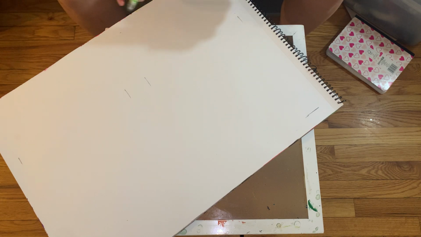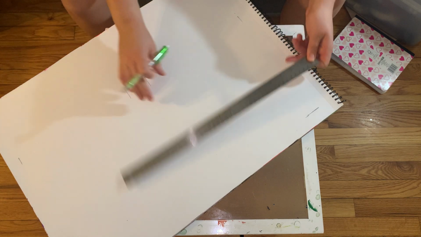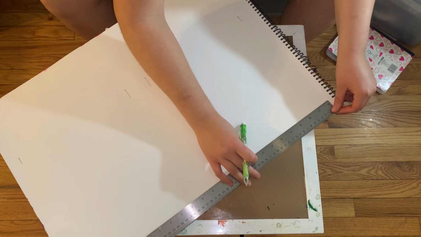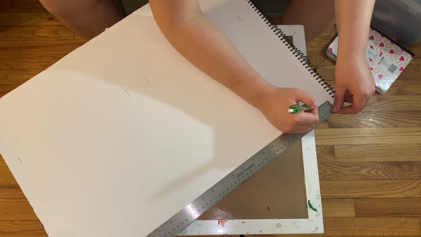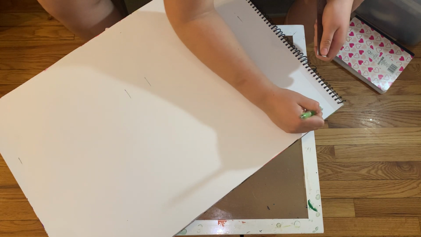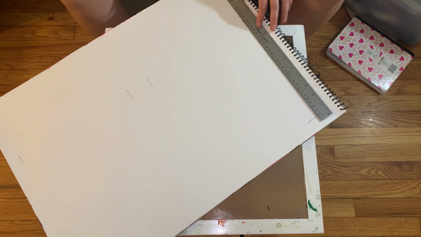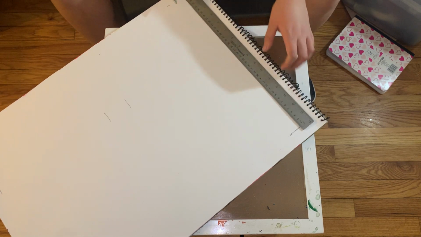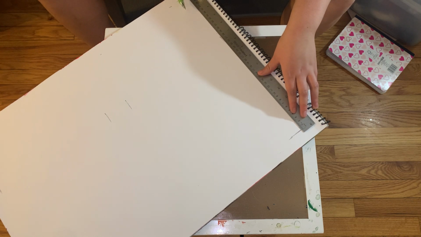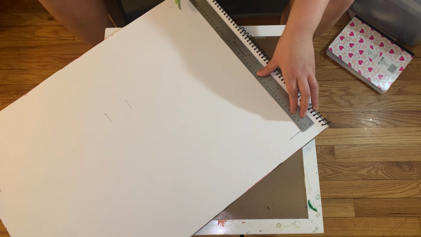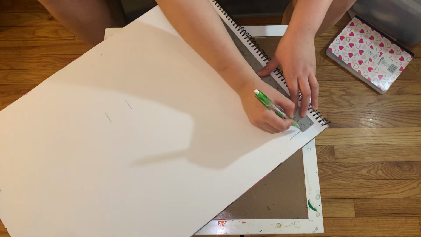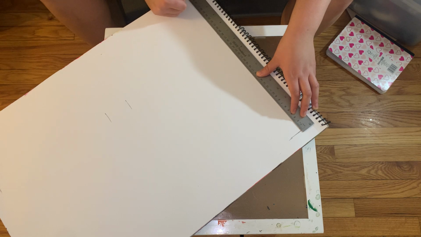So I'm just gonna do those small arcs there, right here, just so we know that that's where I want to make the straight line. Right? So, boom, boom. I'm gonna go like this. Have a straight line.